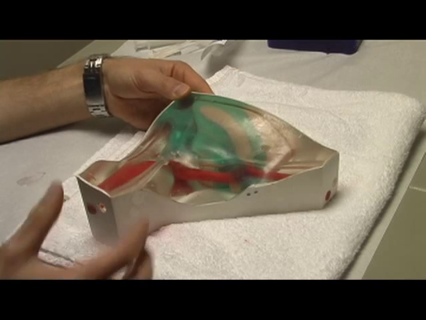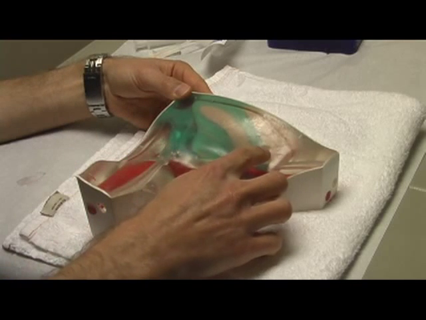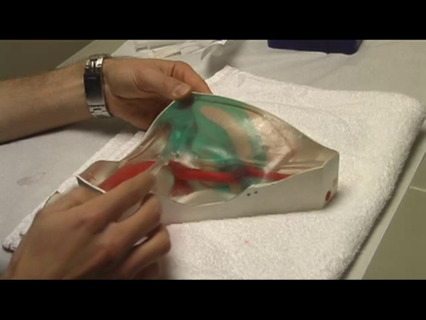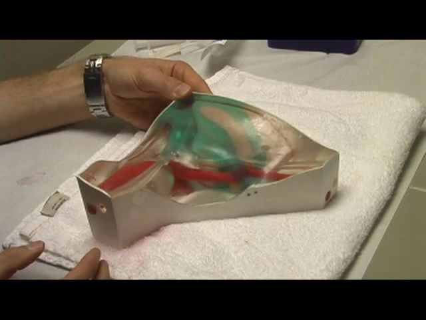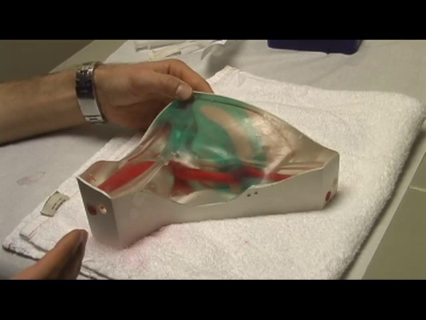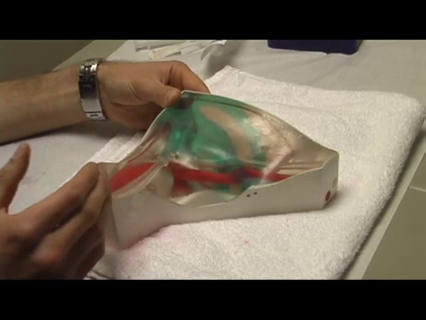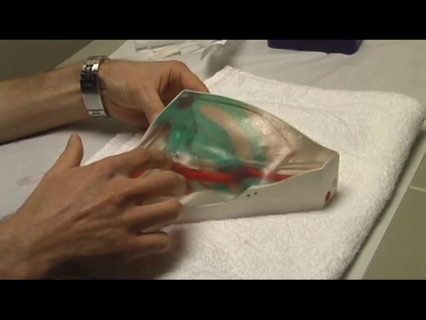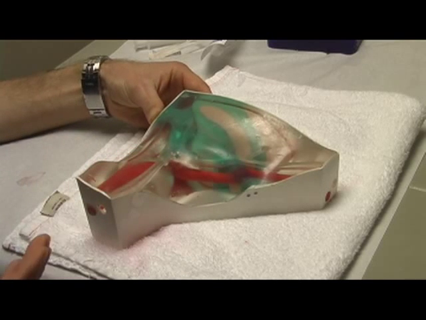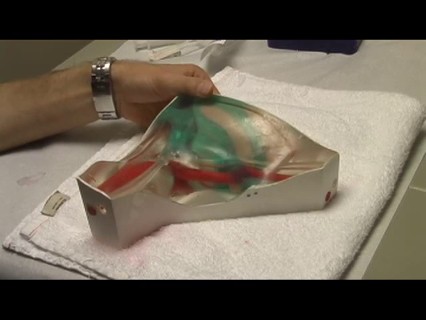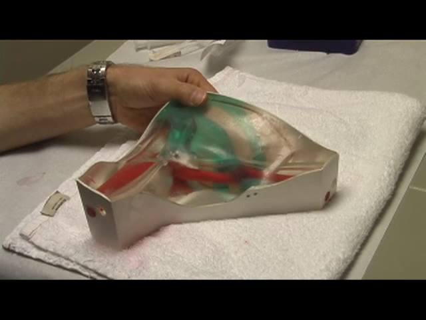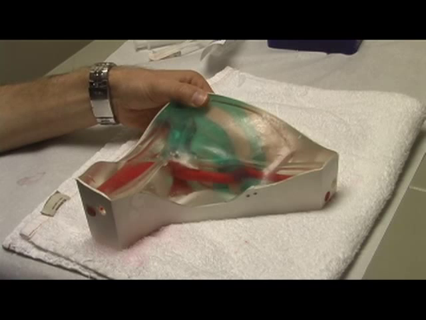There are these ports at various locations, one for an IJ, one for a subclavian, and the students can practice introducing a guide wire through these ports for practicing central line placement. The obvious limitation here is that it's extremely artificial and does not realistically recreate the experience.